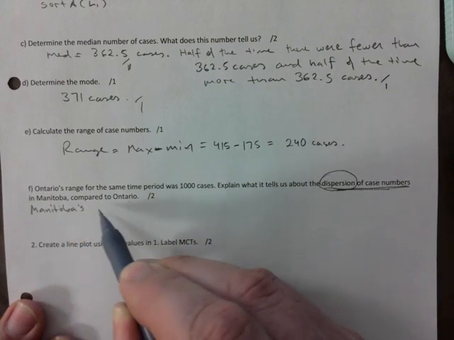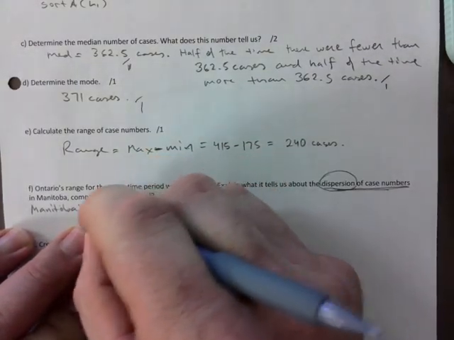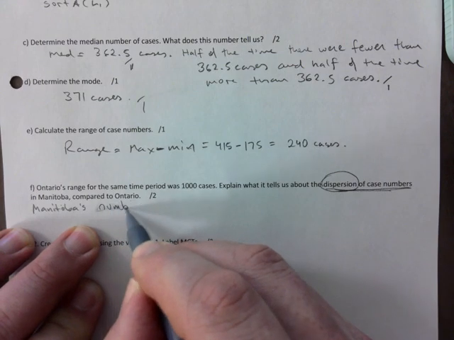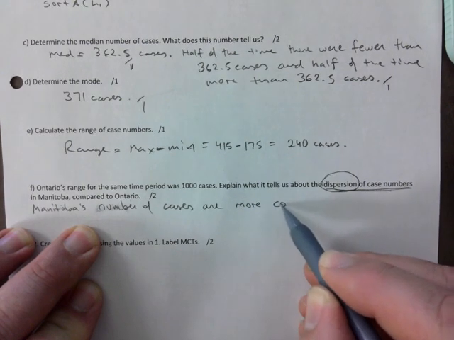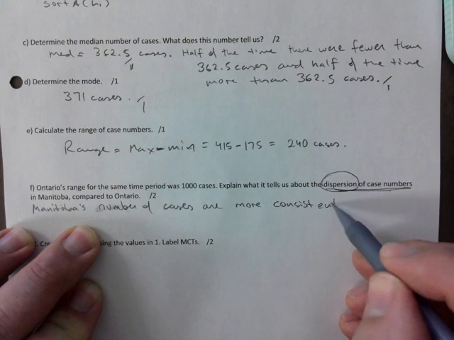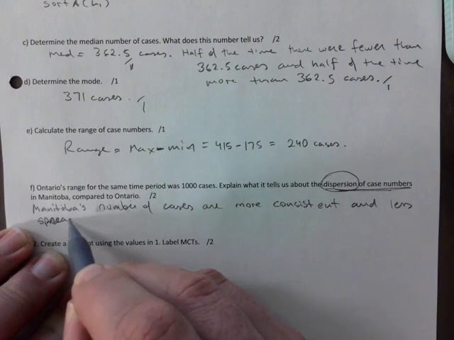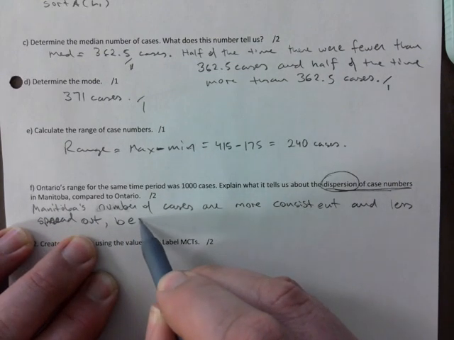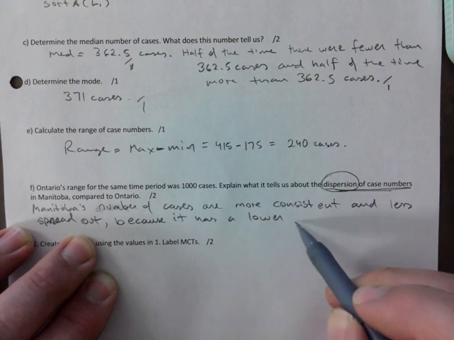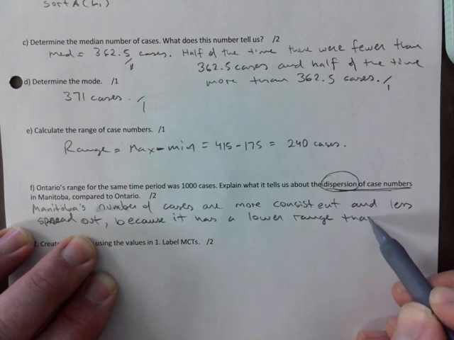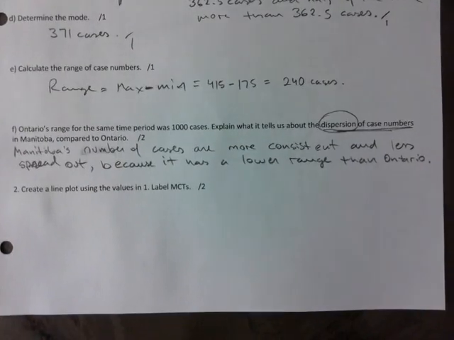Manitoba's cases, or number of cases, I would say, are more consistent and less spread out because it has a lower range than Ontario. Okay, so that's what I would say here.